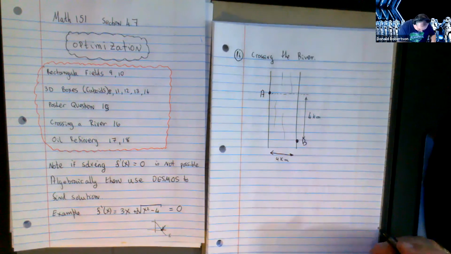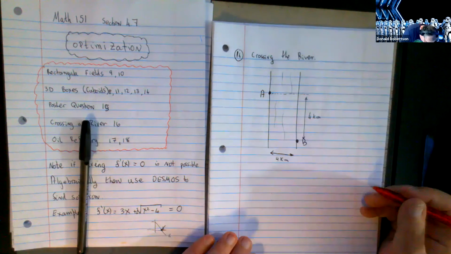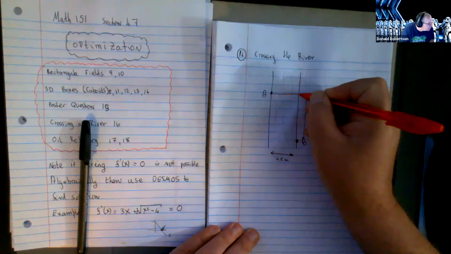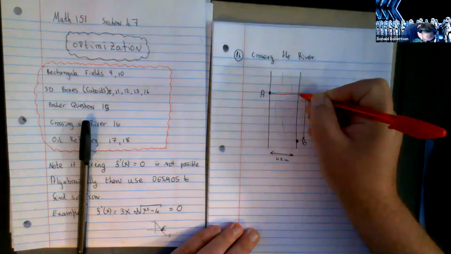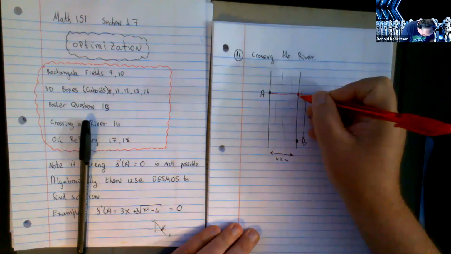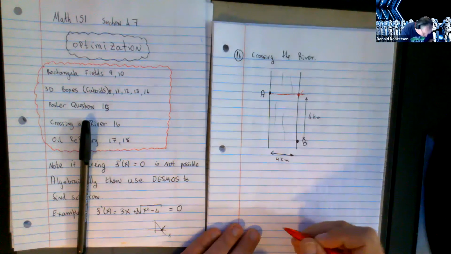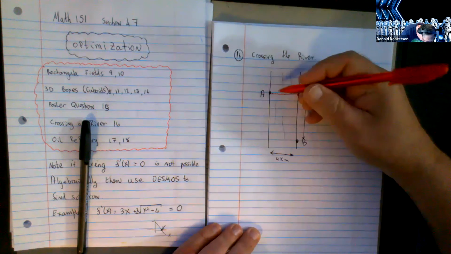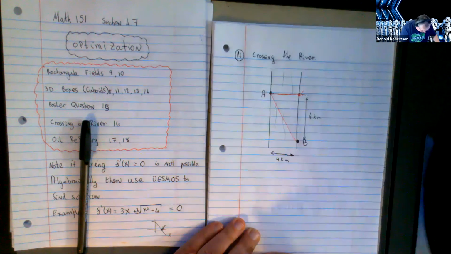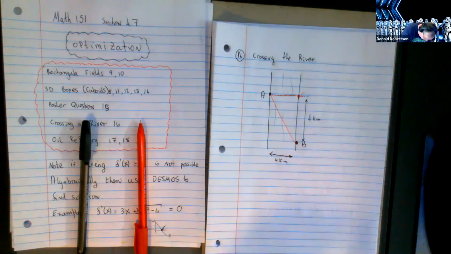Now, he has choices about how he's going to get to B. He could row straight across, perpendicular to the bank, to a point C, and then he could walk from C to B. Or he could just go and row all the way to B. Or, now it's getting messy, there is one third alternative.